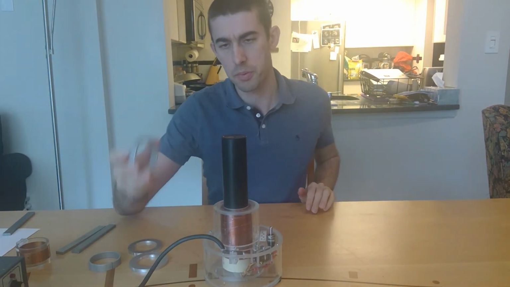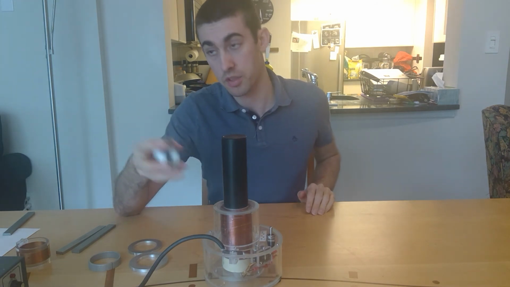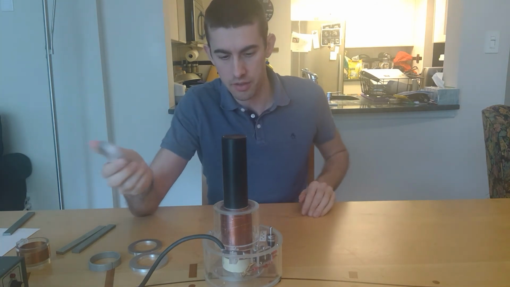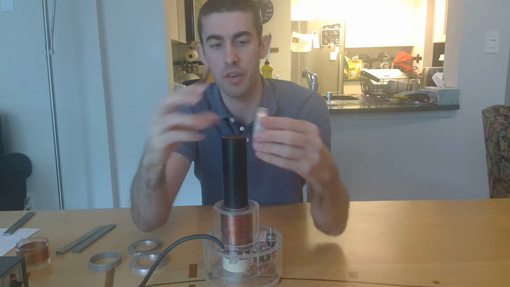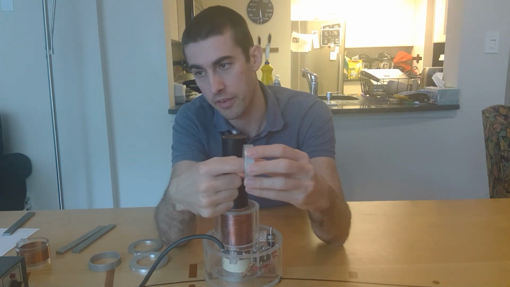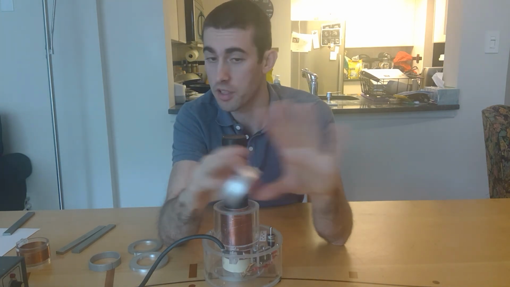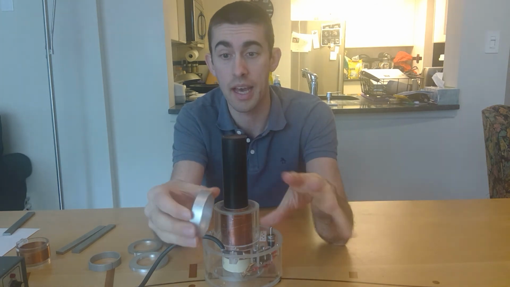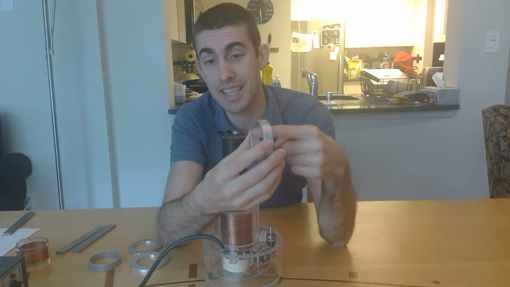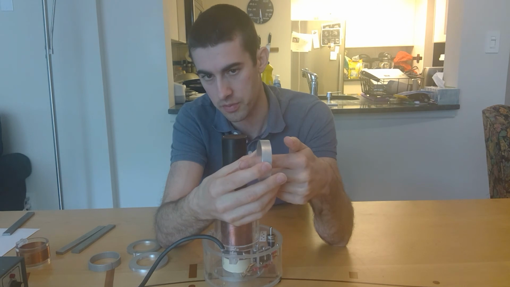So this is kind of the principle of what's called induction, basically. When you generate a magnetic field inside of a ring, the ring says, no, I don't like that, I don't want it to happen, and generates a magnetic field that cancels out the change.